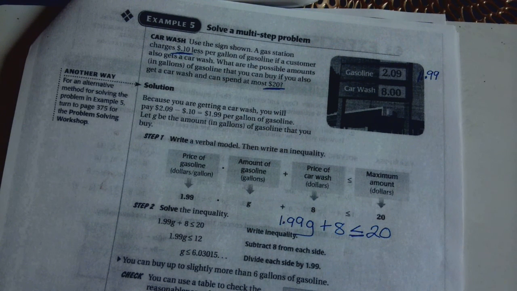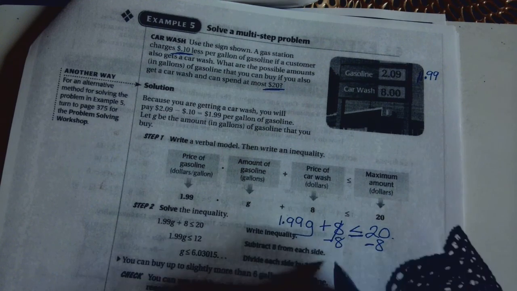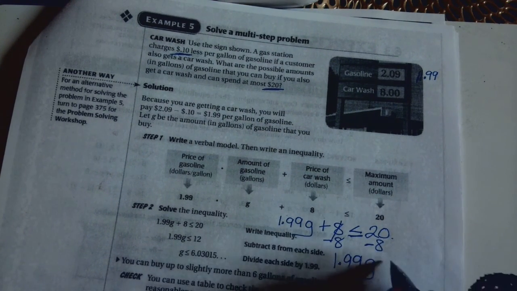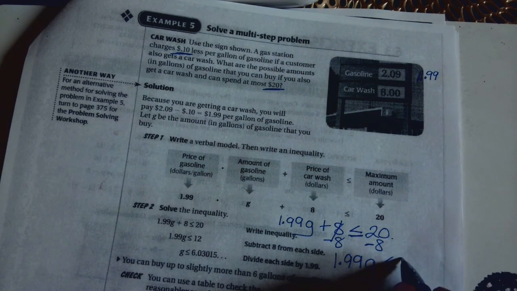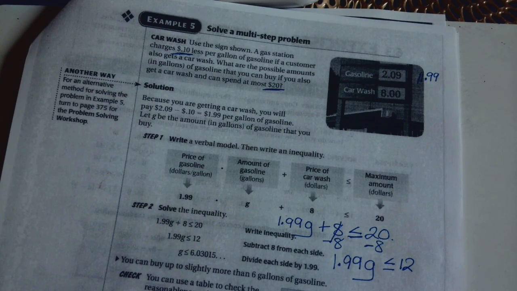So they want us to see how many gallons of gasoline you can get. So think about it logically. If you've got $20, the first thing you do is run it through the car wash. So you're going to take the $8 away, correct? That's what we're doing. So you have 1.99 times gallons of gas is less than or equal to 12. So you only have $12 left. And every gallon costs you $1.99.